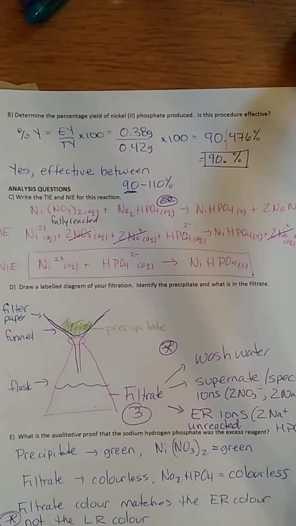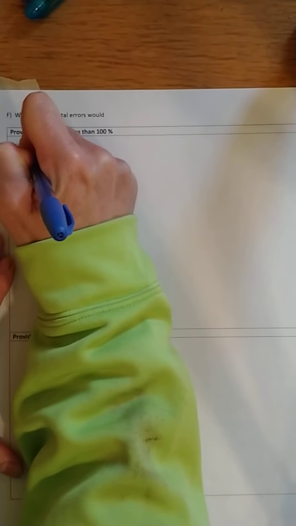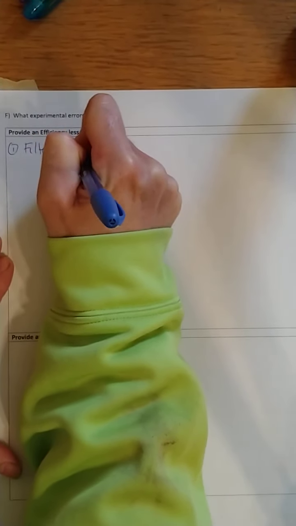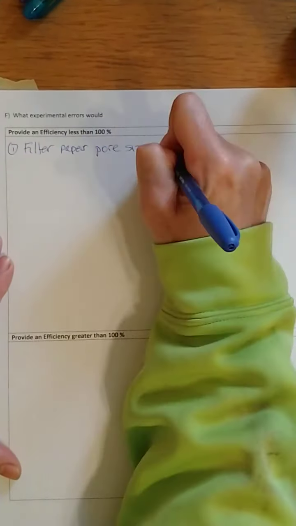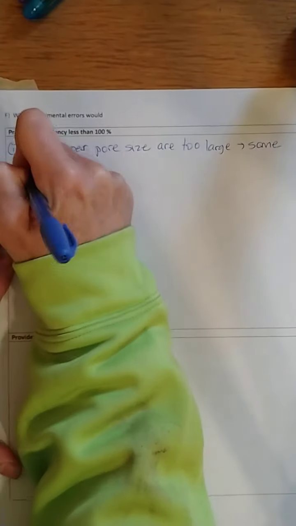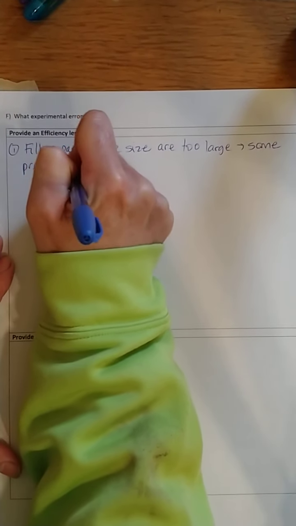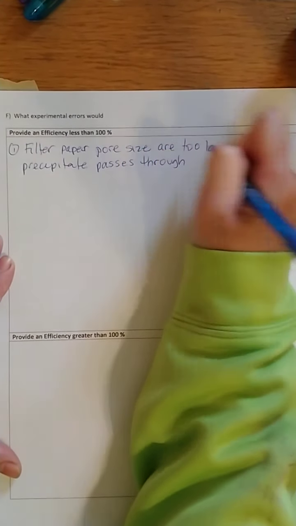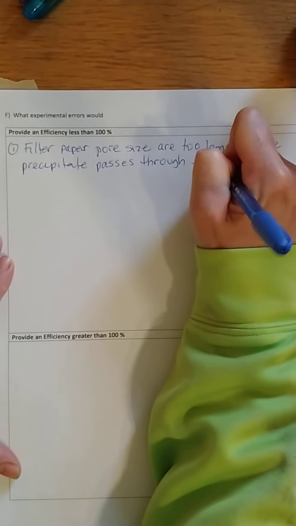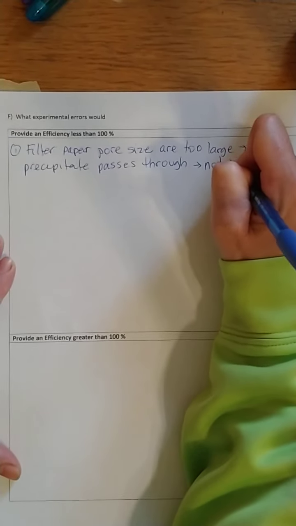Okay, so the last thing is, what are some experimental errors that give us efficiencies less than 100%? Okay, so the first one here is that your filter paper pore size, so those are the little holes in the filter paper, okay, are too large. So sometimes when they're too large, some precipitate passes through. And when some precipitate passes through, it's not collected in the filter paper, therefore it can't be weighed. And if it can't be weighed, it's going to lower your yield.